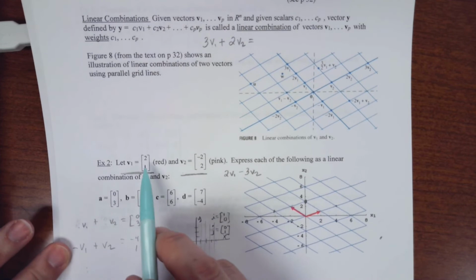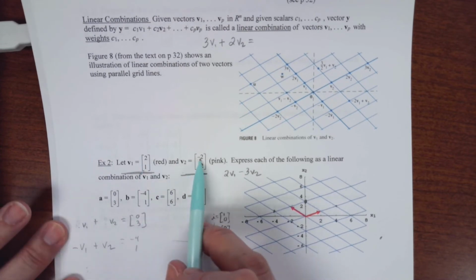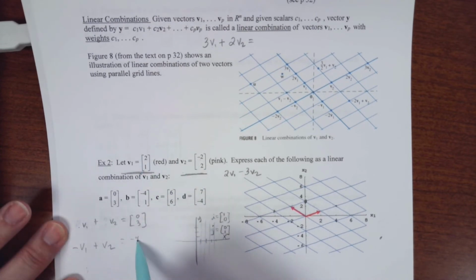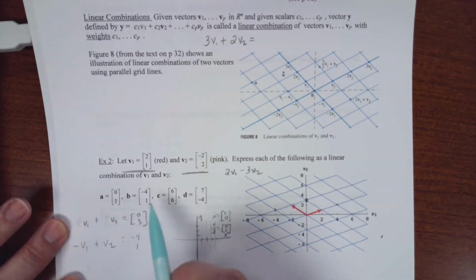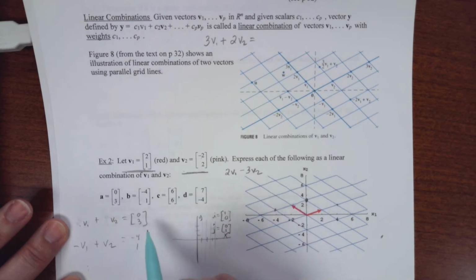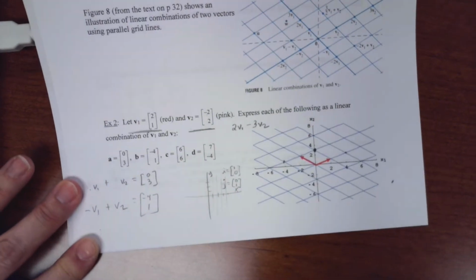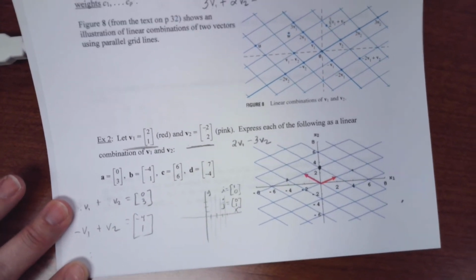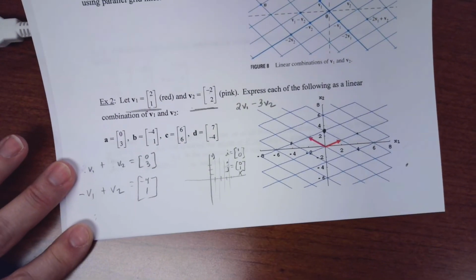Let's check it out. So negative 2 plus negative 2 would be negative 4, and negative V1, so negative 1 plus 2 would be 1. Okay? All right.